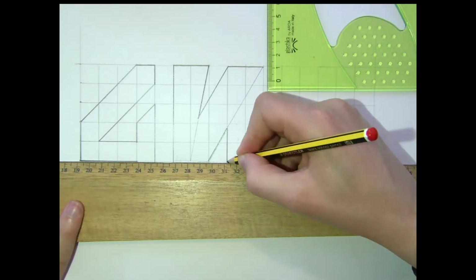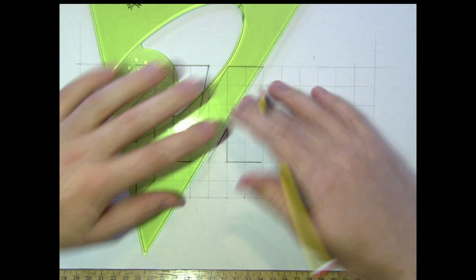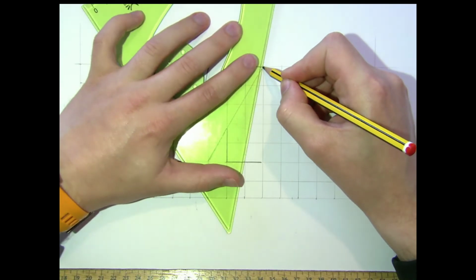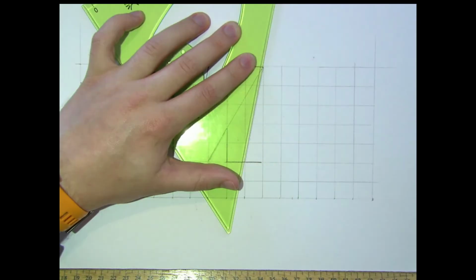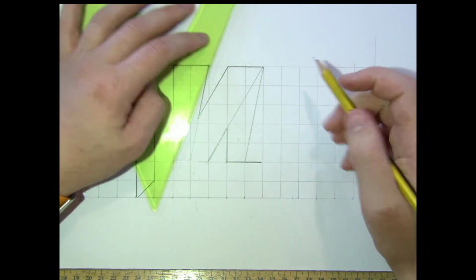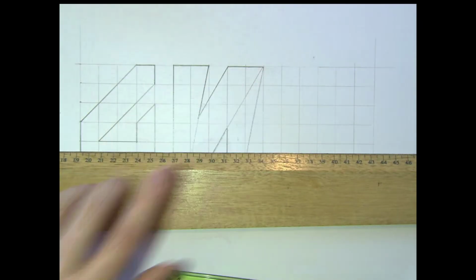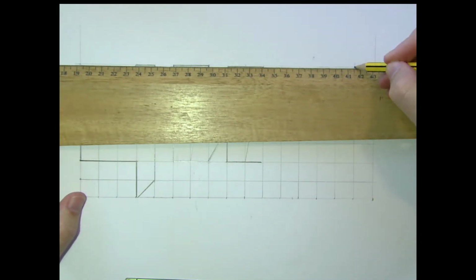So I'm going to come across here 2. And we're almost finished the W. Light line coming down there first. And then we can start the D part of it. So the next part of it, the D, is skipping 1 block up on top, and it comes over to the second last one.